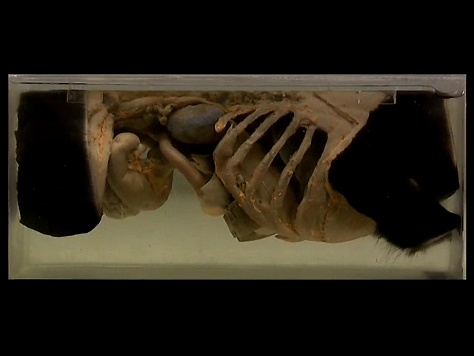This is a right lateral view of the feline abdomen. The liver is visible here again, partly covered by the rib cage, and emerging here is the descending duodenum, which leaves the pylorus of the stomach on the right-hand side and runs caudally on the right-hand side.